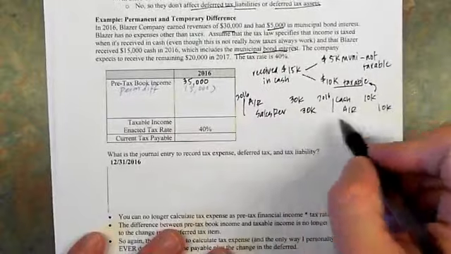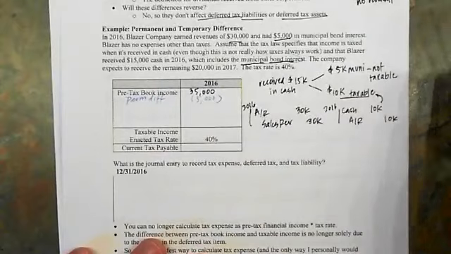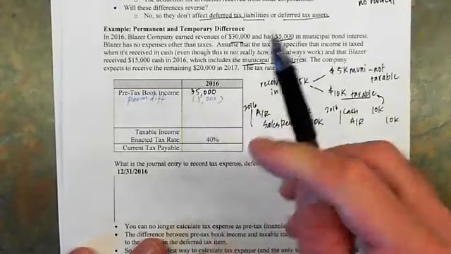Okay, I'm going to look at this again in a second, but we can go ahead and start filling out the rest of this. There's one permanent difference, the muni bond interest of $5,000.